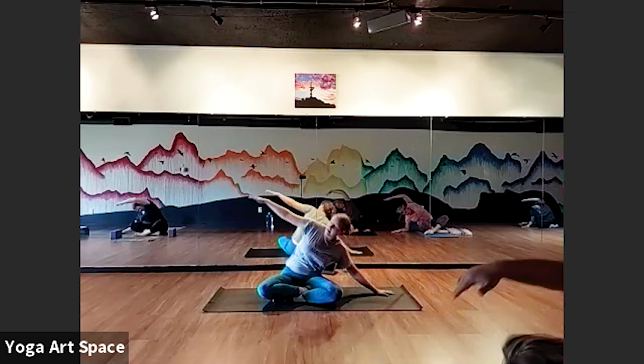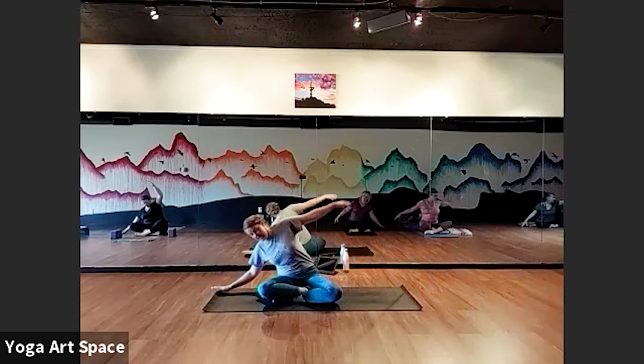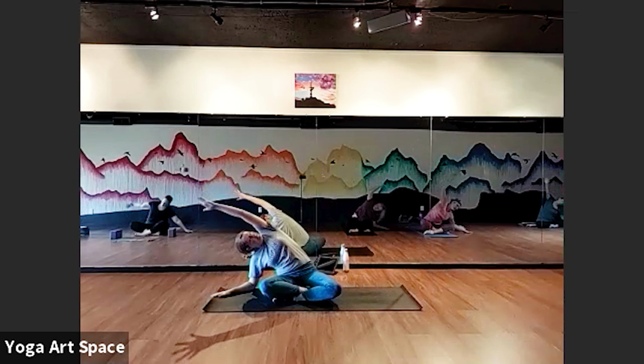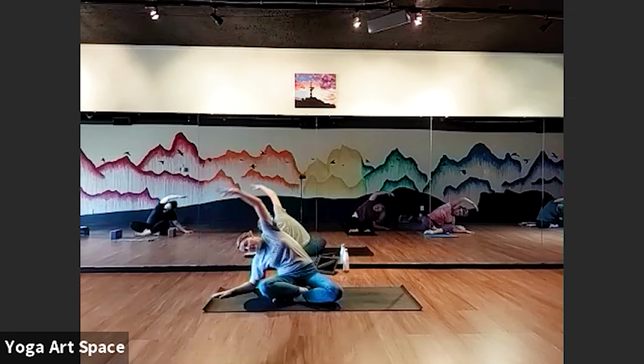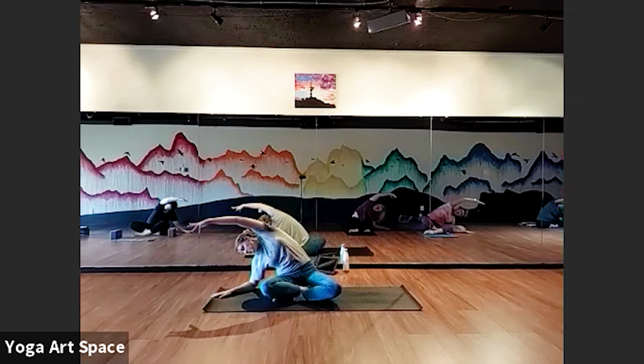And lifting up. Take it to second side. Feel it not only just kind of leaning, but also almost like growing to reach over.